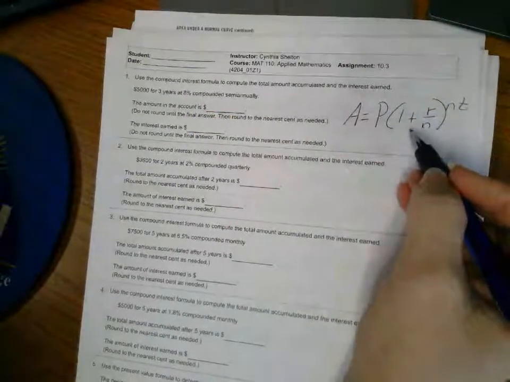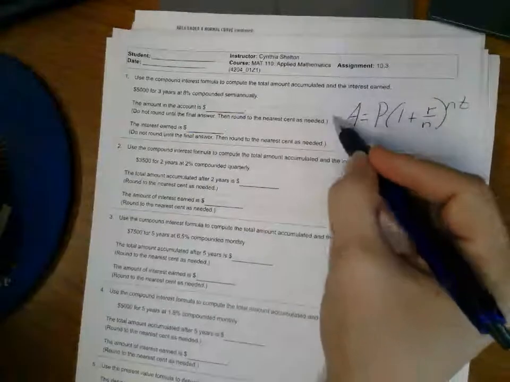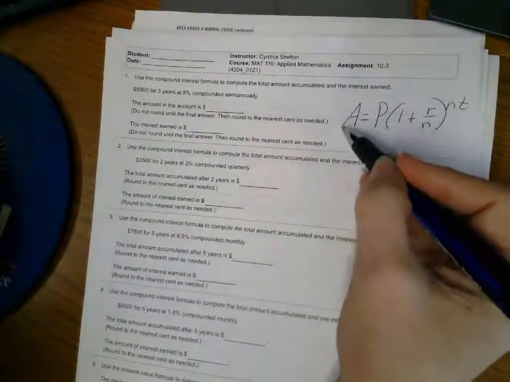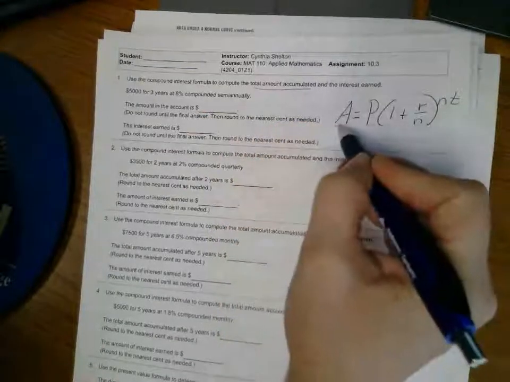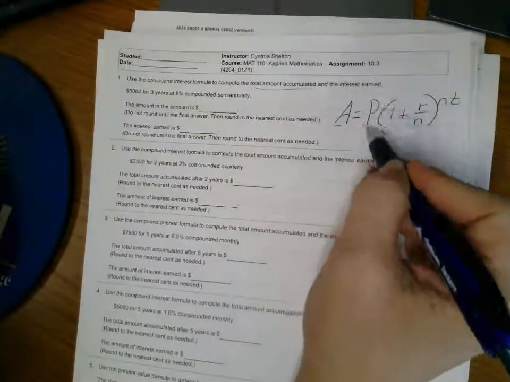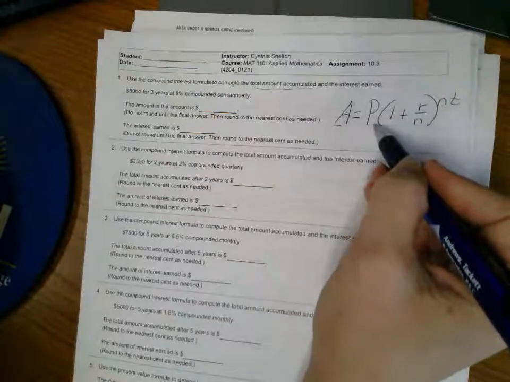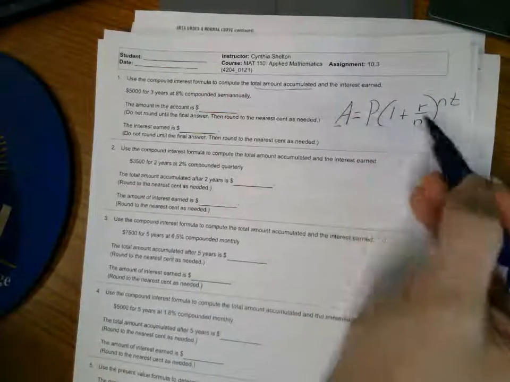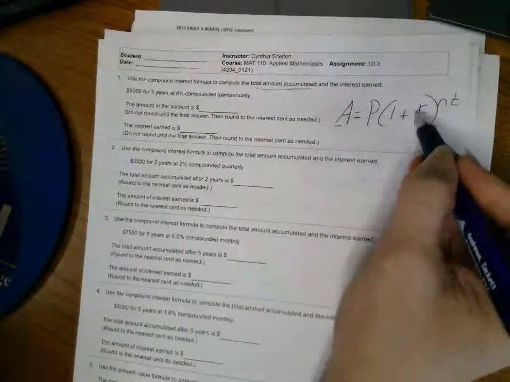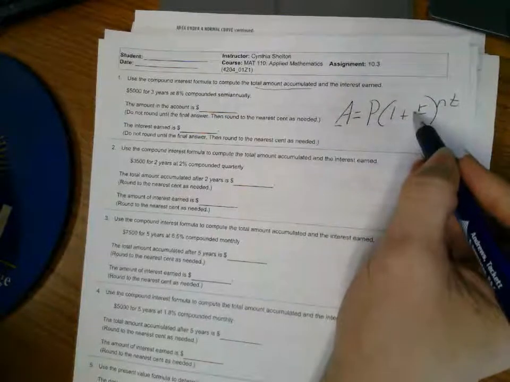Now the parts of the formula: A is the future value, what your money grows to or accumulates, so the total amount accumulated is A. P is the principal or the present value that it starts out as, the principal invested or the amount loaned for. That's just the number 1. R is the rate, always change to a decimal.